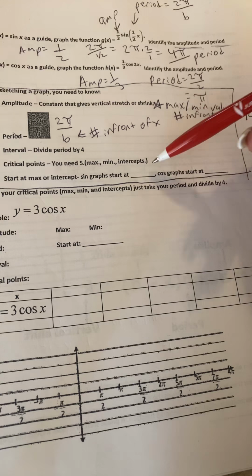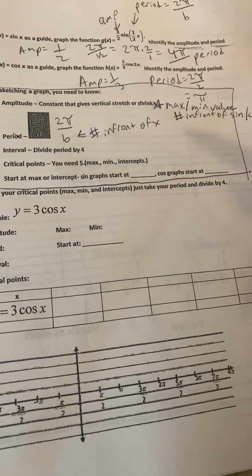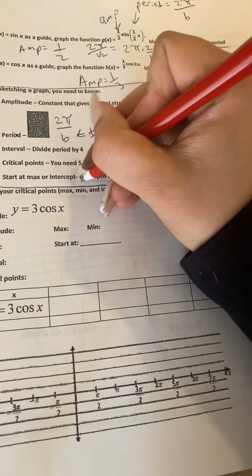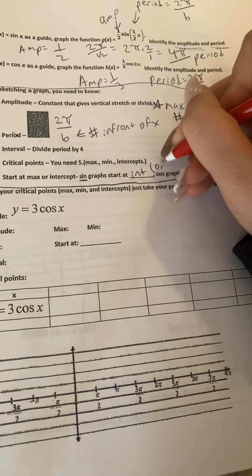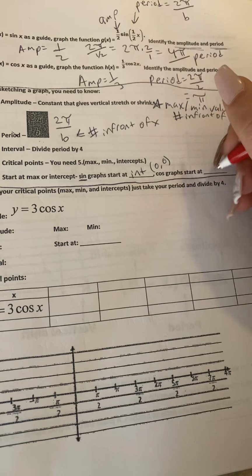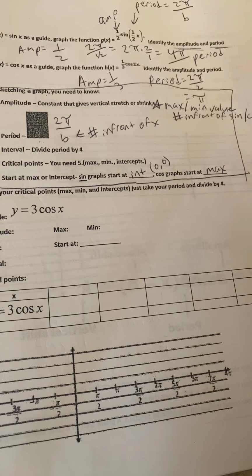Okay? You need 5 points: maximum, minimums, and your intercepts. Now, you always need to know where to start. Sine always starts at the intercept, or at 0, 0. Versus cosine always starts at the max value.